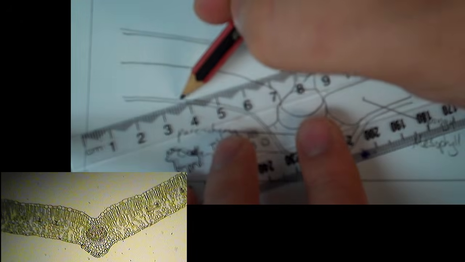Okay, and I think the last thing we can label is the lower epidermis. Okay, so that's a plan diagram. It's nothing crazy. Again, it's the mastery of a very simple diagram, some very simple techniques.